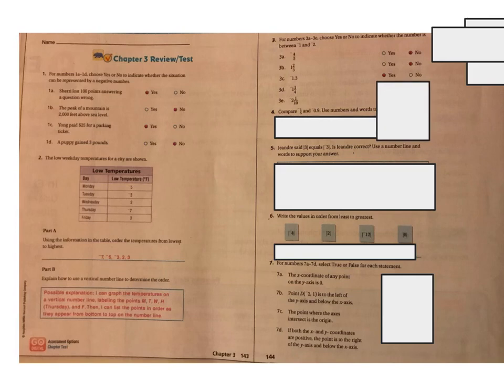Negative 1 and 1/4, same thing. It's a 1 and 1/4, so it's not quite 2, but definitely more than negative 1. And then negative 2 and 1/10. So now we're going beyond negative 2. So that one is going to be a no.